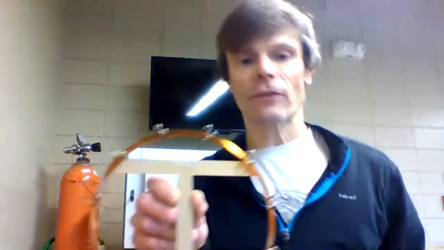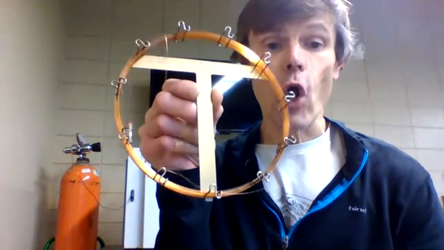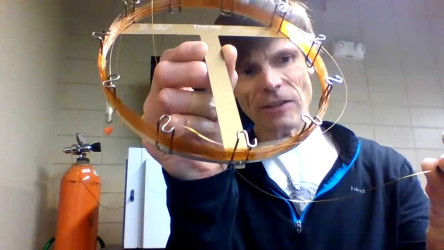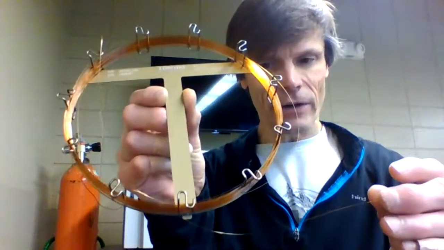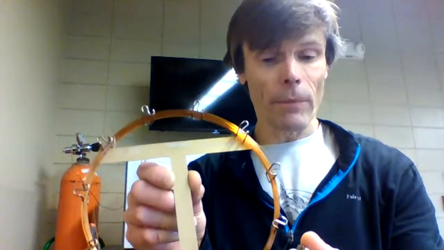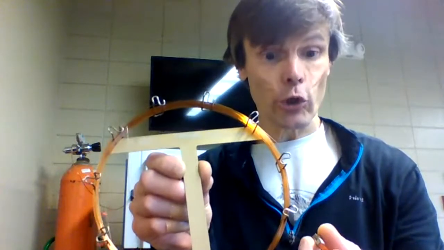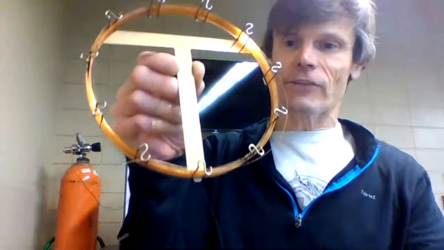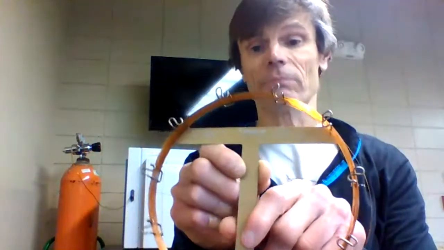Now, unlike the packed column, this is an open tubular column. Now look how thin that is. That's pretty thin. That's almost as thin as a hair. And that is actually a column. It's a small capillary tube that's twisted around this, like a bicycle wheel. It's twisted around here dozens of times, and we can achieve very long lengths. The length of this one is 30 meters long.